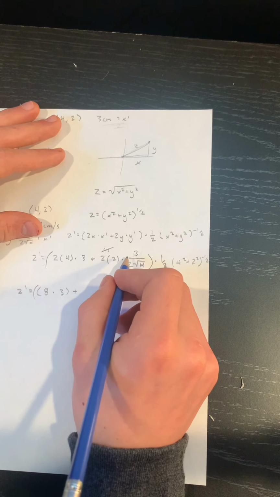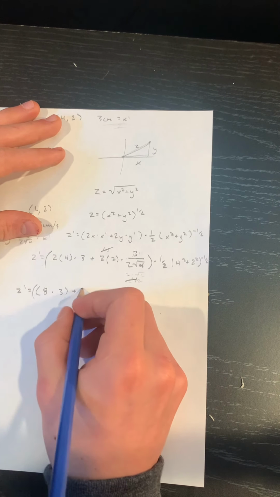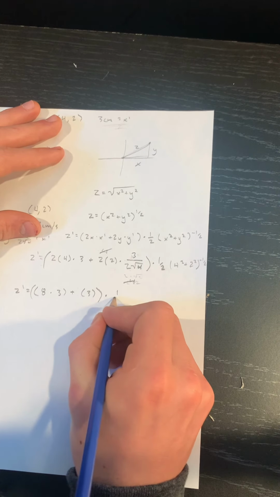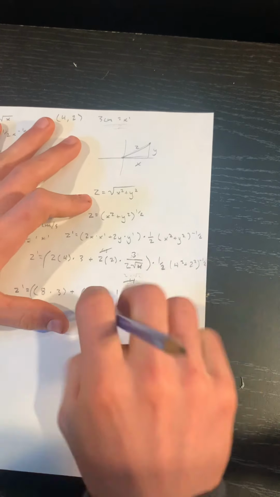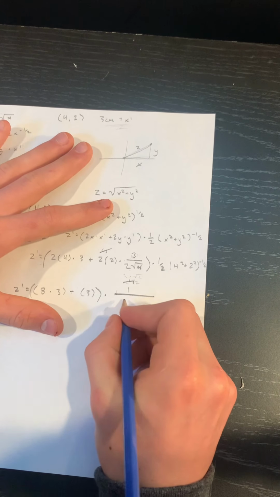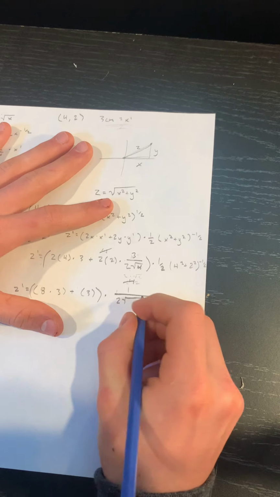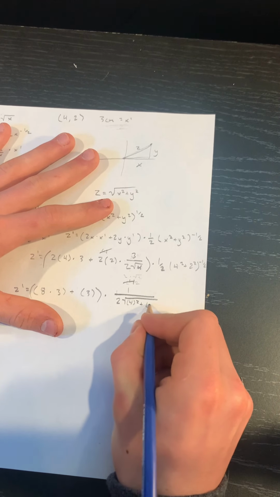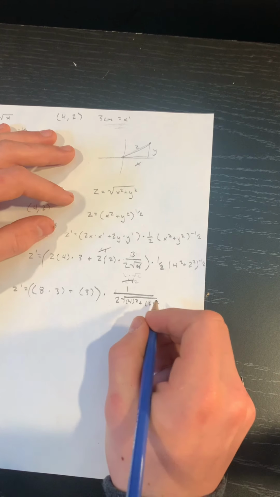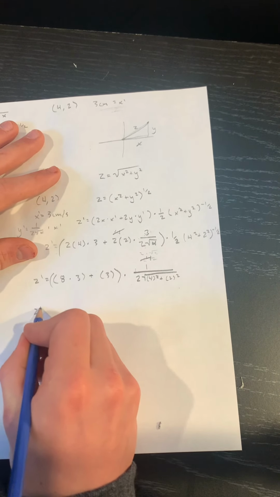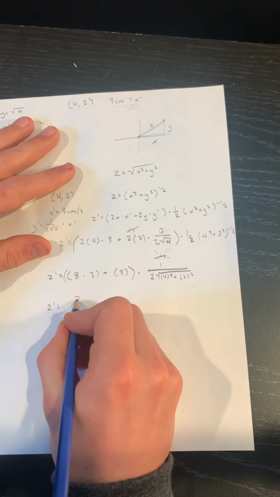It's just going to be plus 3, and then times 1 all over 2 root (4 squared plus 2 squared).